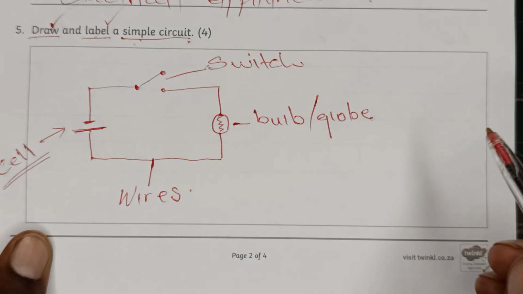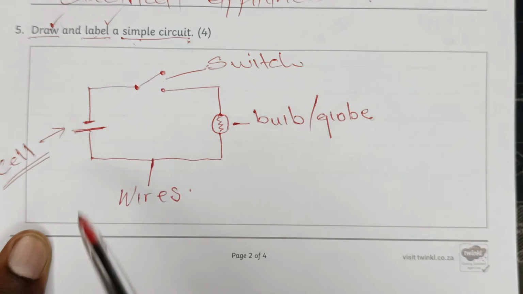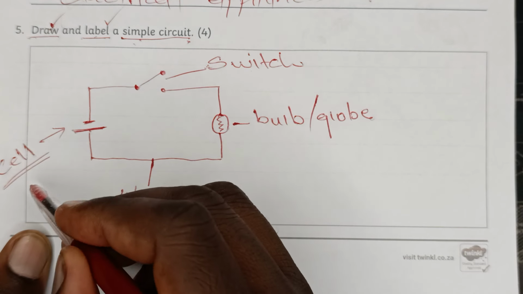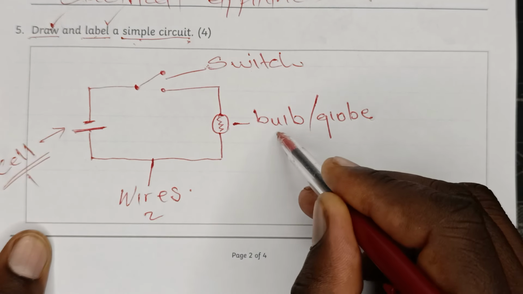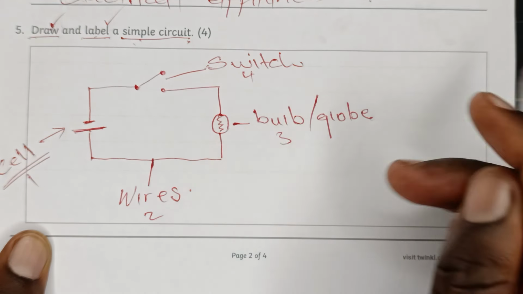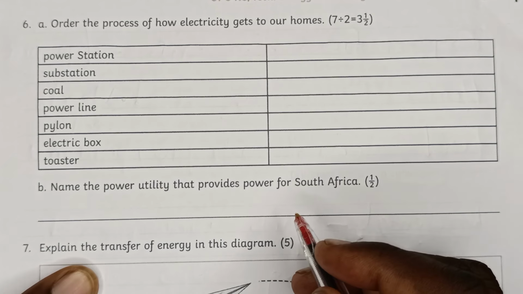All right, now we have drawn our electric circuit and we have labeled it as well. 1, 2, 3, 4. We have got 4 components of the circuit.